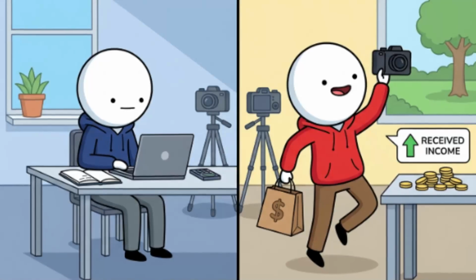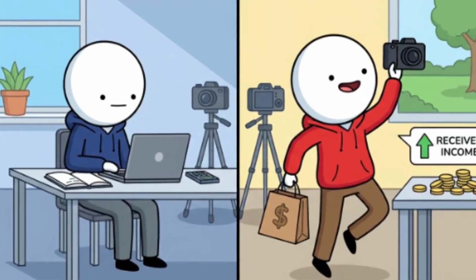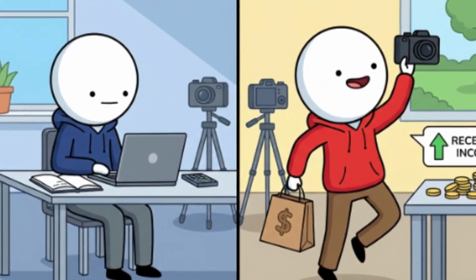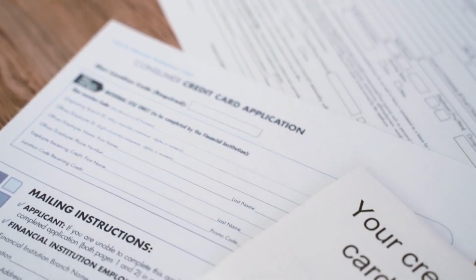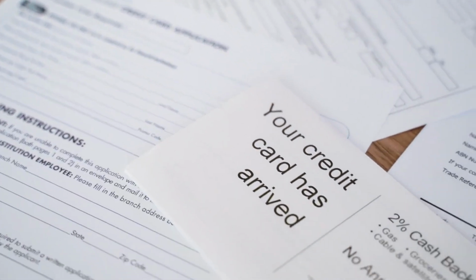If verification still does not work, avoid creating multiple accounts or repeatedly entering different information. Incorrect details can make the issue harder to resolve because your account information may no longer match the original records.